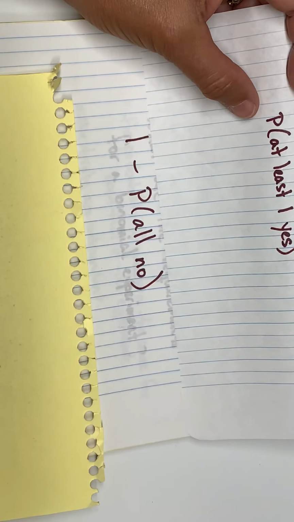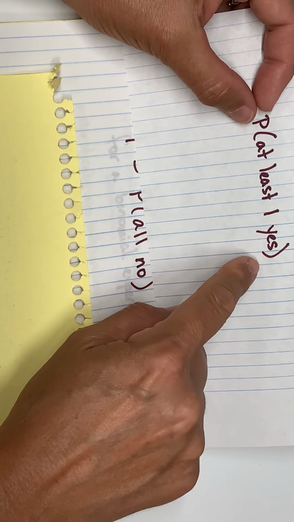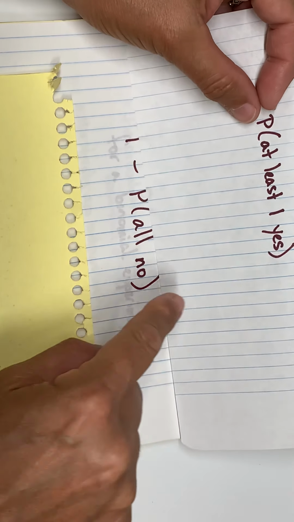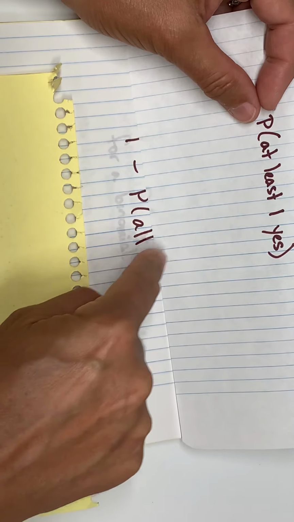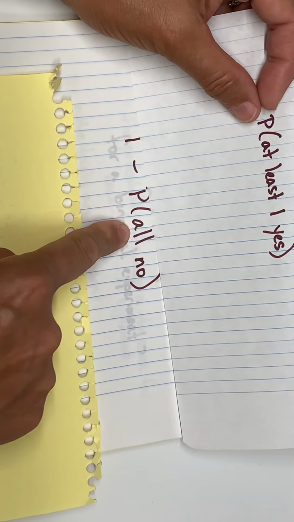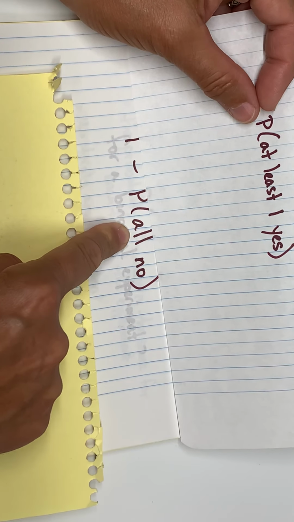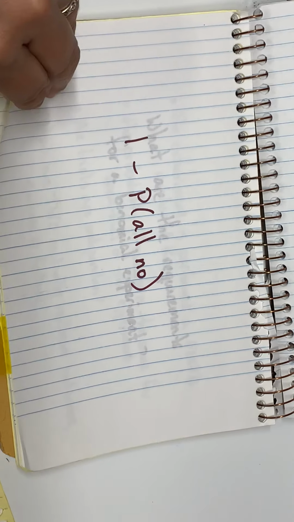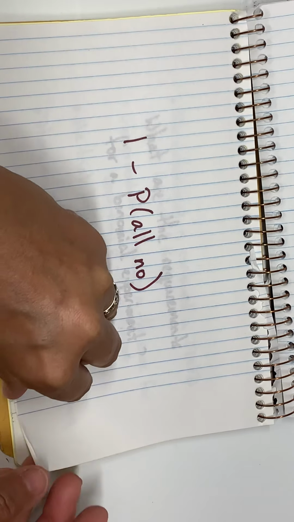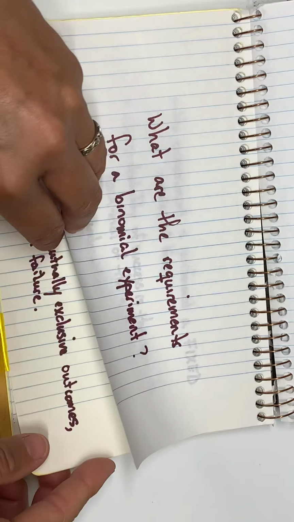So in our previous example, yes might have been they liked online courses. So the opposite would be they did not like online courses. So these two would be the opposite, and at least one, the opposite would be all. So in our previous example, it would be both, because there are 2 of them. If I had 7 of them, it would be all 7. Okay, so I would practice that one with that type of question that you saw in the review.